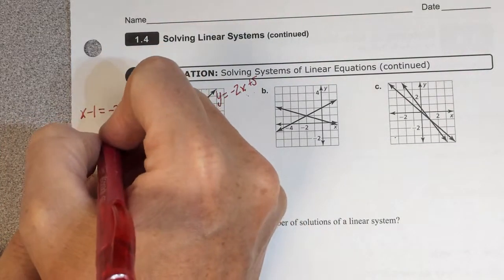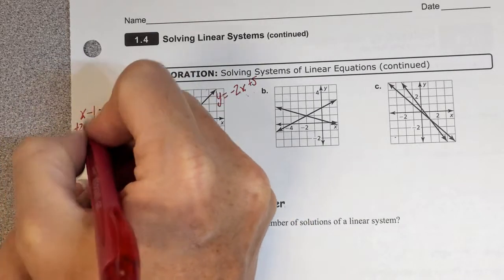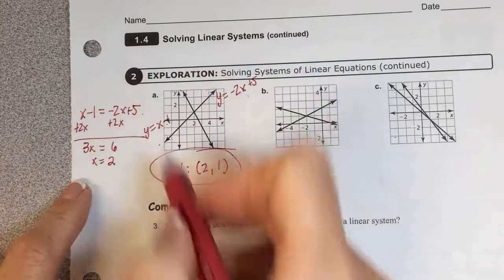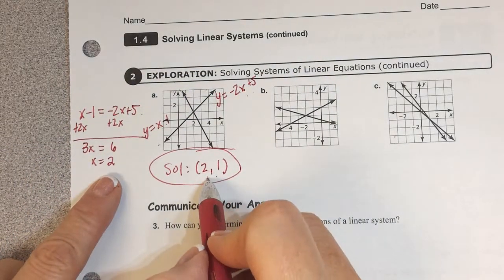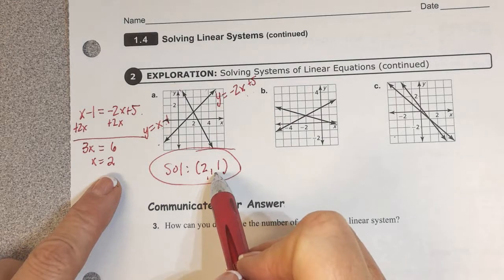So solving this, I would add my 2x, and I get 3x. I would add my 1, and I get 6, and there again I get x equals 2. So once I had x equals 2, I could just substitute it in, and I get the 1. Okay? Makes sense? You remember doing this in Algebra 1.